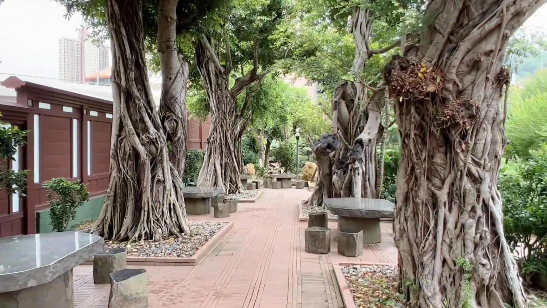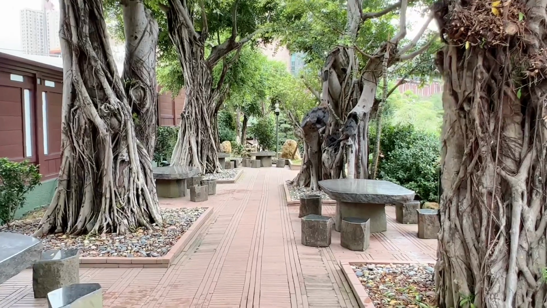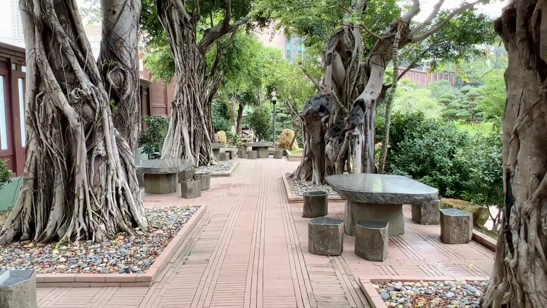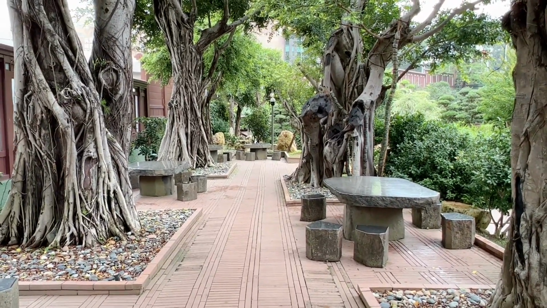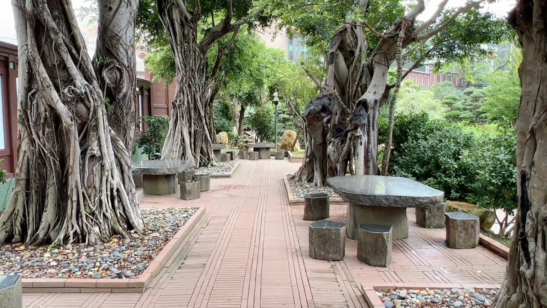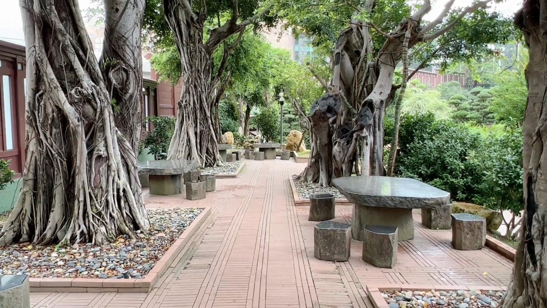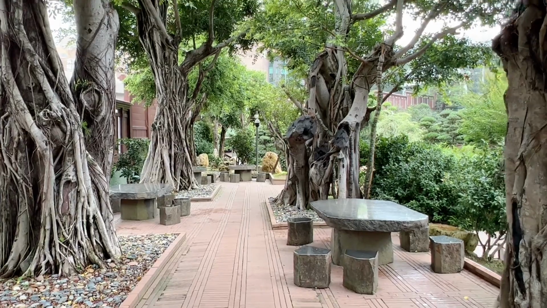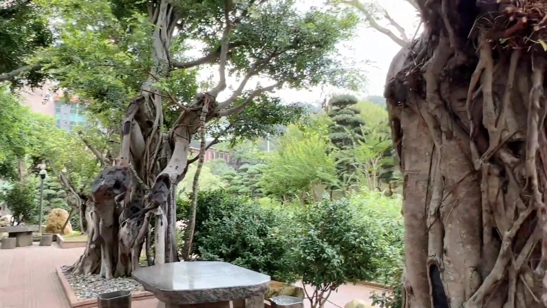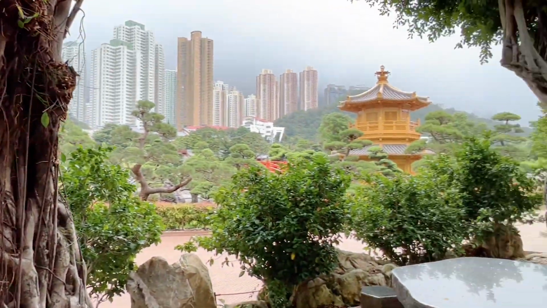But the Hong Kong government has put a lot of effort into creating spaces for the community, this being one of them. They're continually developing the waterfront and cycle tracks. They've even got a new bridge that they've built.